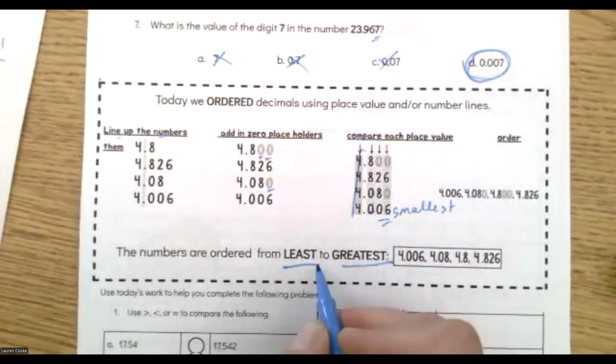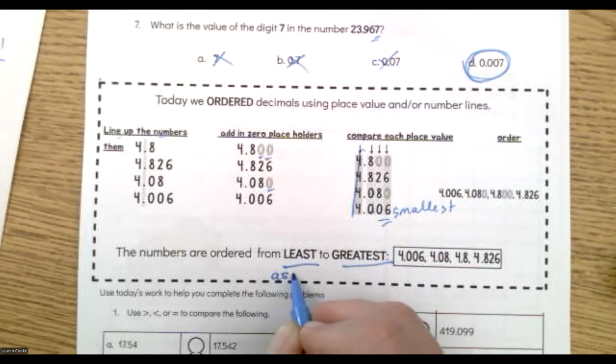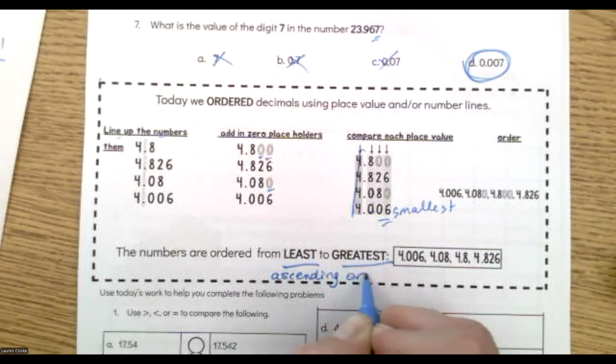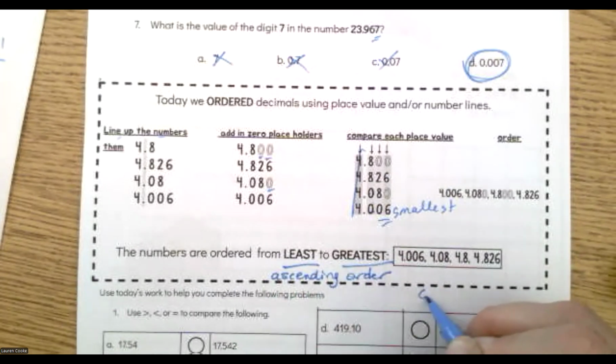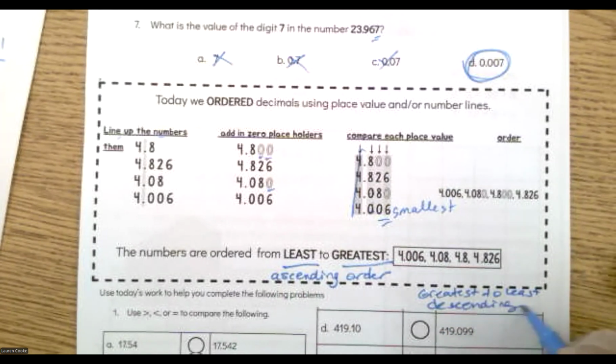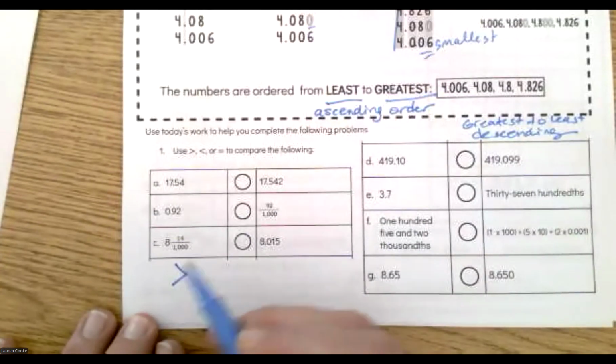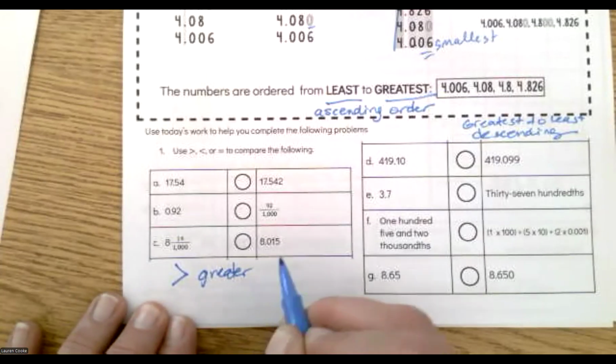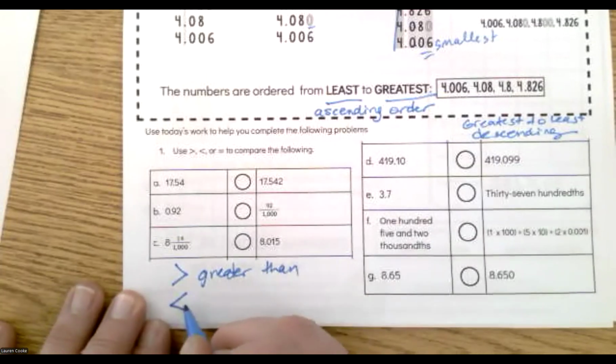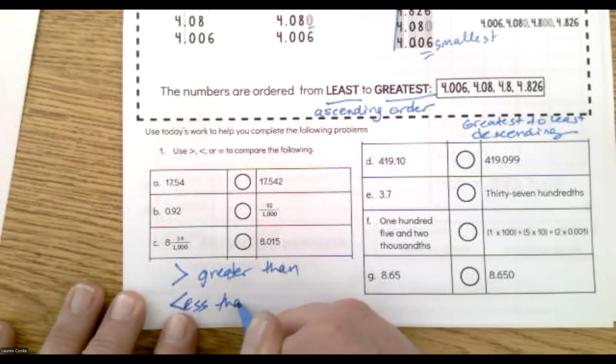When they say least to greatest, that is also in ascending order. Okay. Greatest to least is descending order. Okay. Ascend means go up. Descend means go down. So that's why it would be greatest to least. Okay. So let's check this out. We're going to use greater than, and I'm going to write it here. So I have enough. This is greater than. And this is less than. Kind of looks like an L.